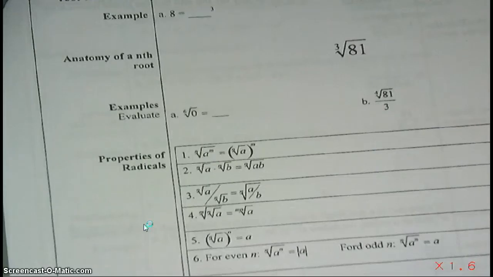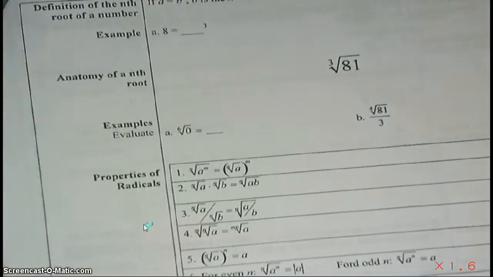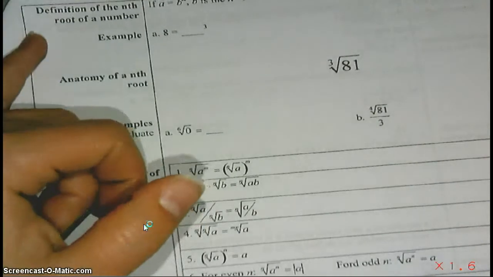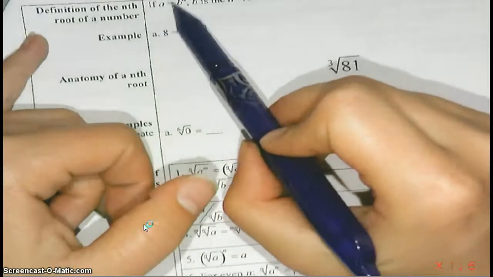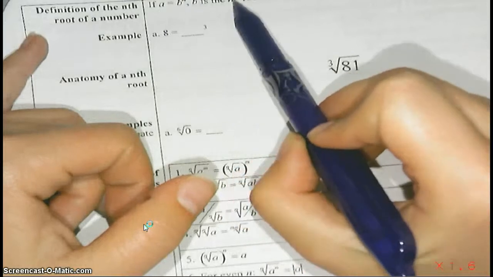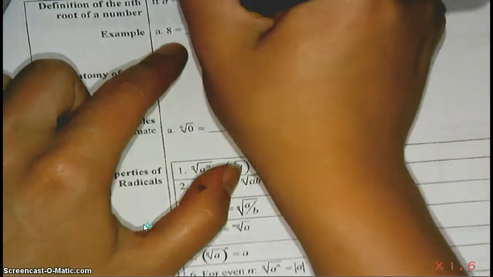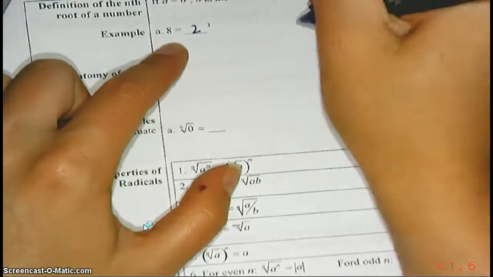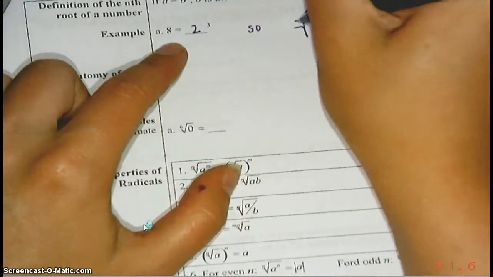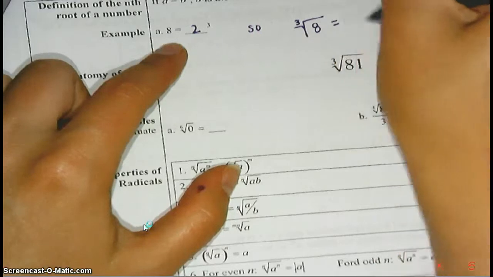And properties of those on the next page. They are directly related to exponents. They're like the opposite of exponents. So the definition of the nth root. So if a is equal to b to the n, b is going to be the nth root of a. For example, I know that 2 to the third is 8. So that means that the cube root of 8 is 2.